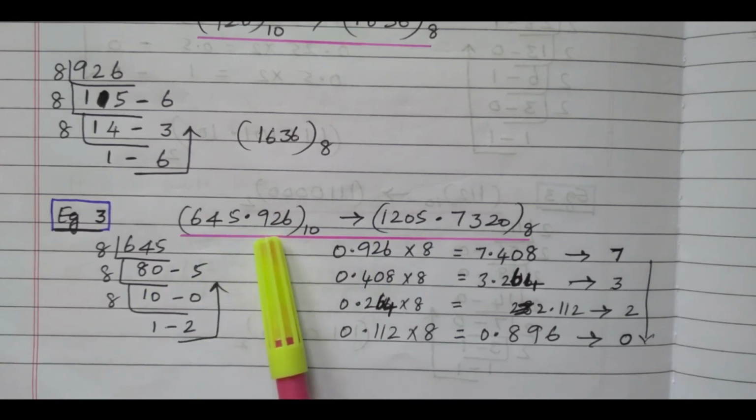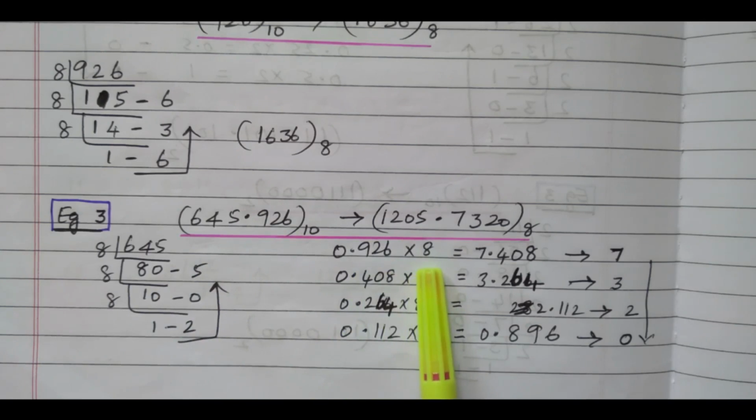Now we need to convert this 0.926 into octal. What we need to do? 0.926 should be multiplied by 8. For binary we multiplied by 2, now it is multiplied by 8. It is 7.408. Write the 7 separately, 0.408 again multiply by 8. So what is the number? 3.264. Write the 3 separately, 0.264 is again multiplied. It is 2.112. Write the 2 separately, 0.112 again multiply by 8. It is 0.896. So here we got 0. So it is written 0.